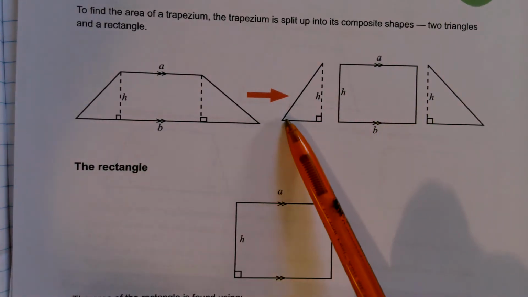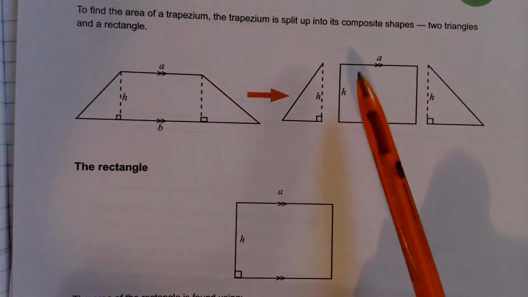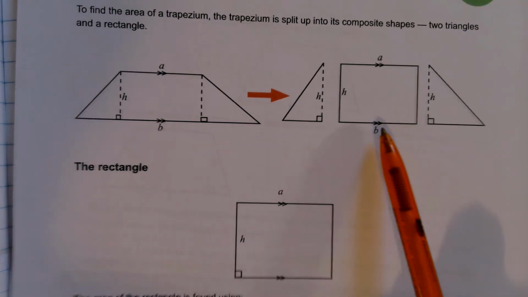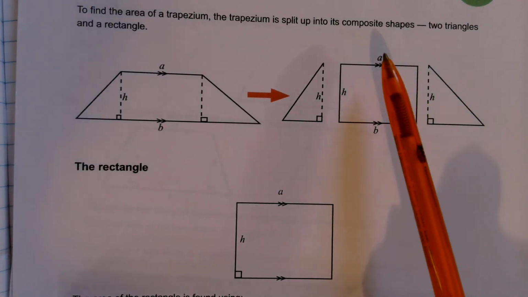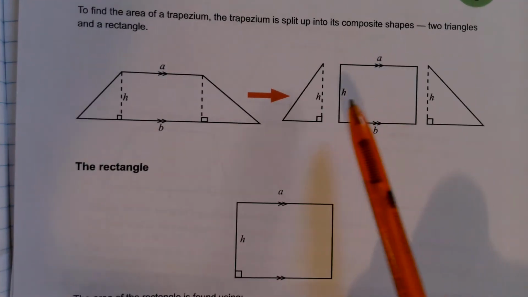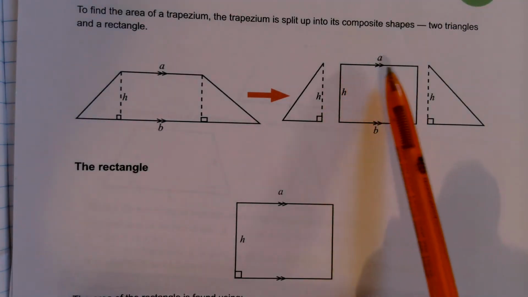Again, we have the length of B. We have cut out two triangles off the side. So this section here is now all of that B is now the same as A. So this is all of the B minus this part here, which is the same length as A.